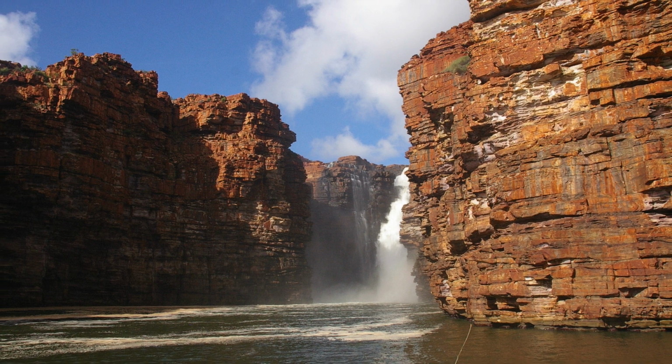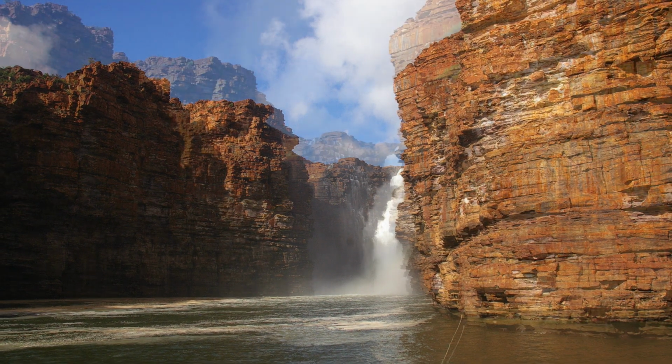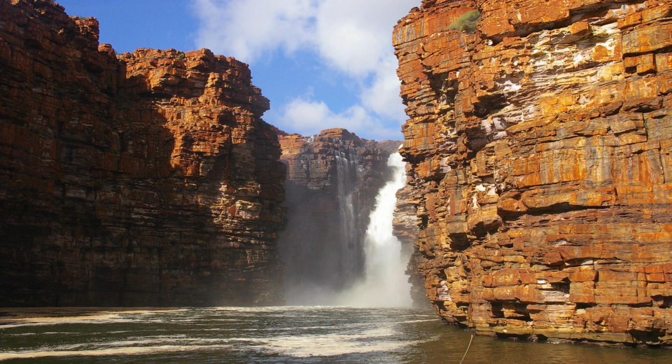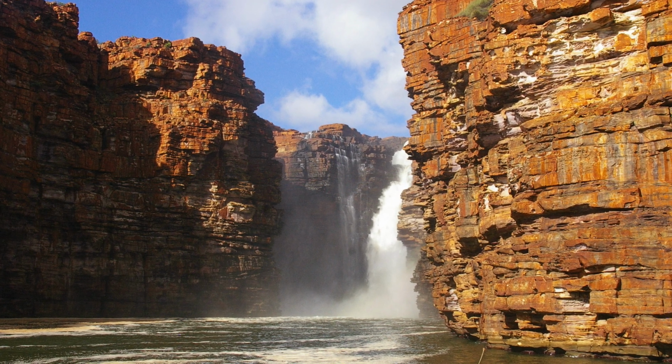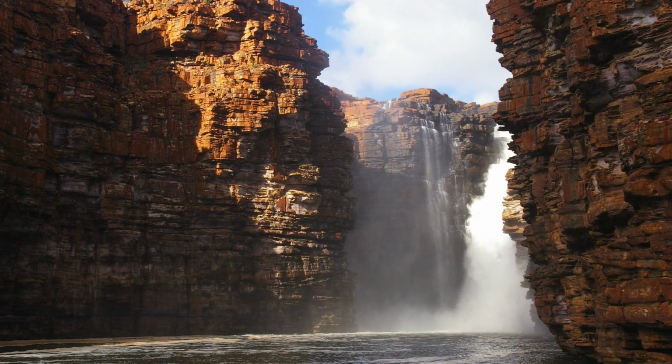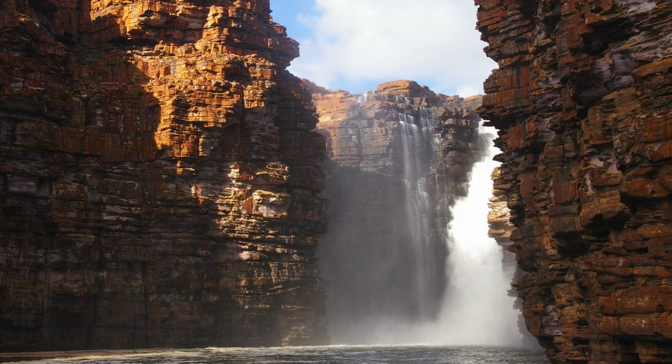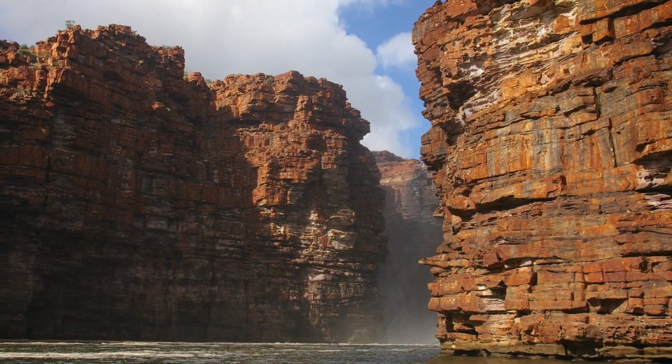So these are the reference photos that I used to create this digital painting. I just love the rusty red of these cubical rocks, especially when juxtaposed against the water and the sky. I think this is going to make an awesome painting.